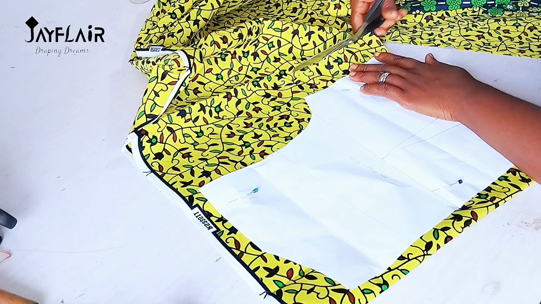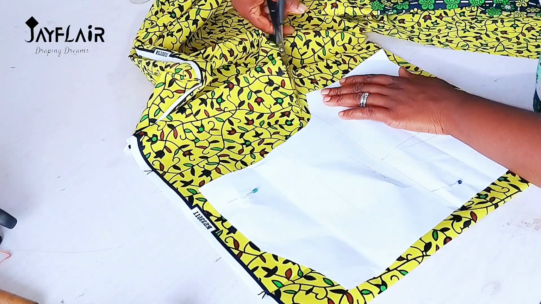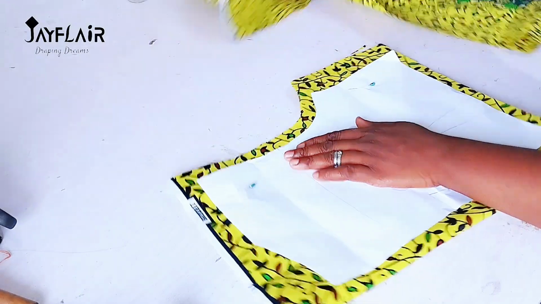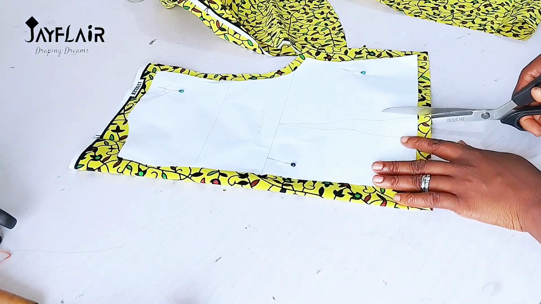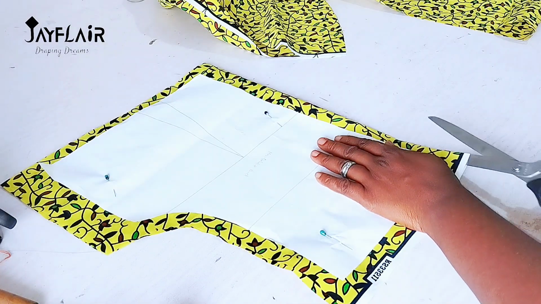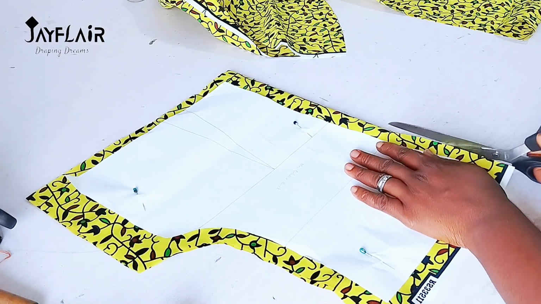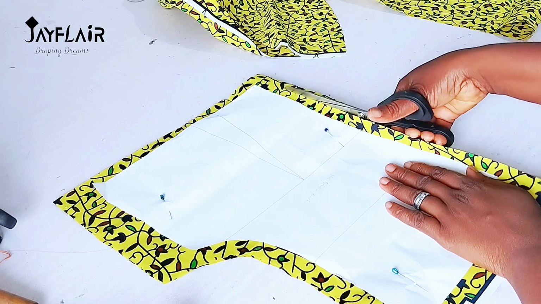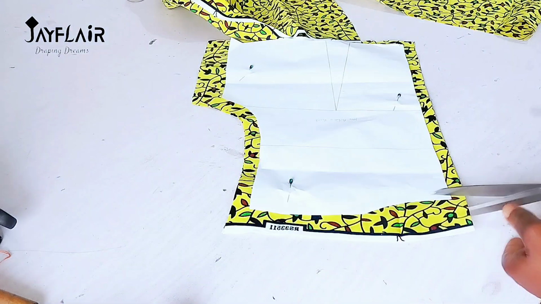I'm adding 1/2 inch to the hem line, 1.5 to the side, 1/2 inch to the armhole, 1/2 inch to the shoulder, 1/2 inch to the neckline. And at this point, I'm just notching the dart area. At the center back, I have 1/2 inch for the zipper.